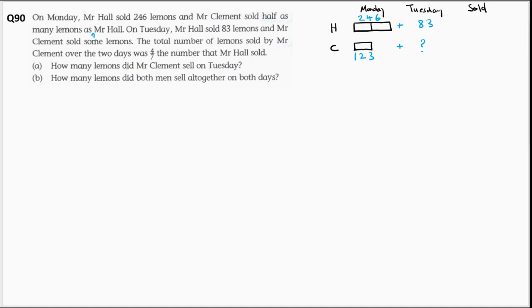Okay, well, we know that for Mr. Hall, we can add 246 and 83. And if we add those, we get 329. So this is how many lemons were sold by Mr. Hall. But we can't work that out yet for Mr. Clement because we don't know this value. So we have then identified here a question mark, and that's going to help us answer this. Okay, so this is taking care of this first part.